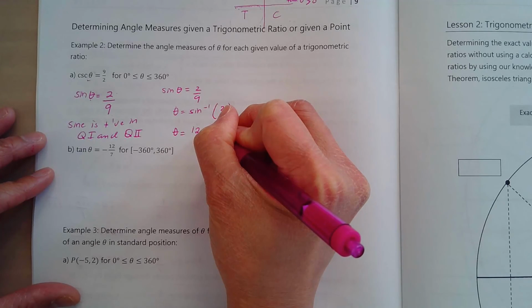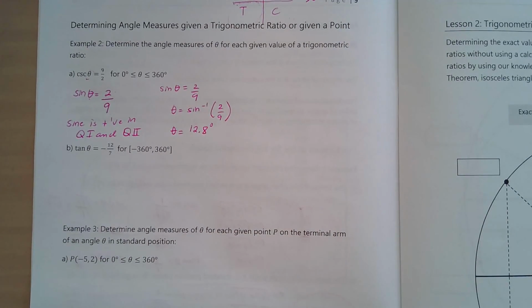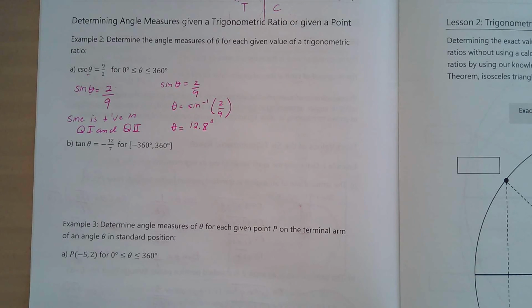So 12.83. So this is the reference angle. Okay, so 12.8.